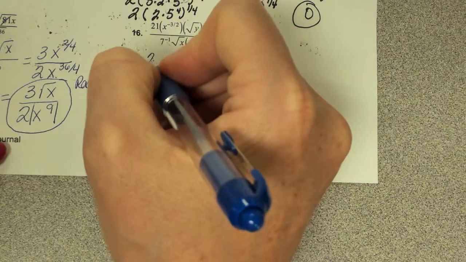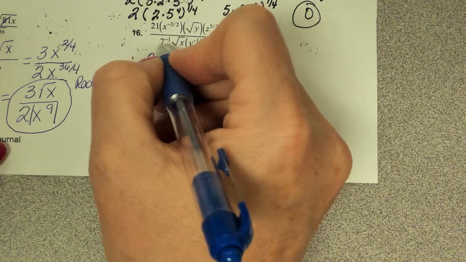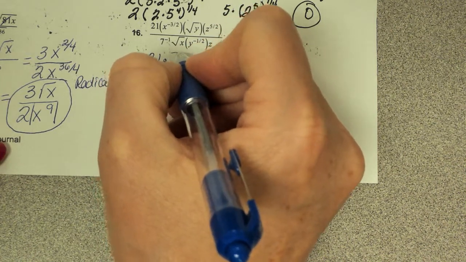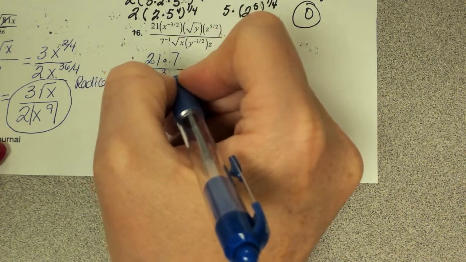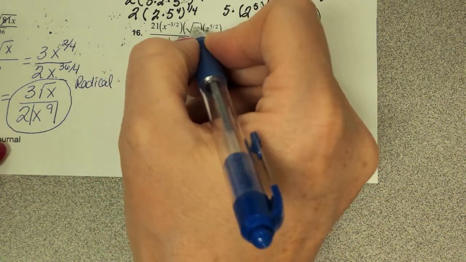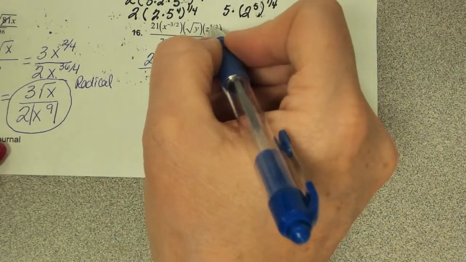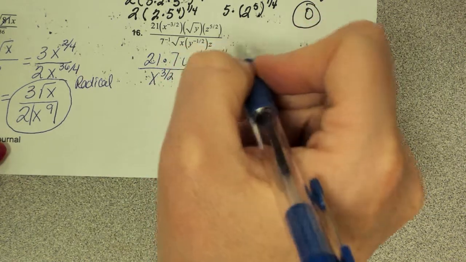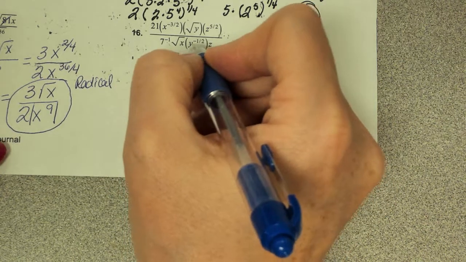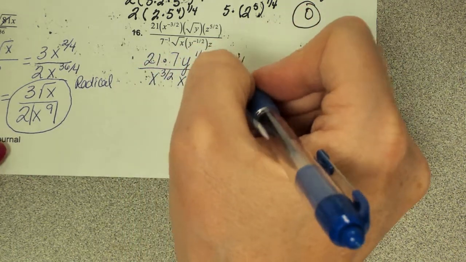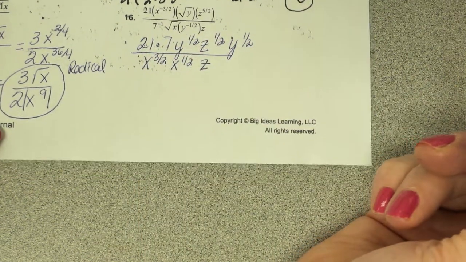So I'm going to keep my 21 the same. This I'm going to take down to the bottom, and this I'm going to take up to the top. So if I take the 7 to the top, it's positive. Take this to the bottom, and now it has a positive exponent. This one stays where it is, and I'm going to write it as y to the 1/2. This one stays where it is. This is going to stay where it is. This is a negative, so I'm going to take it to the top to make it a positive. And that's a positive. So it stays where it is.